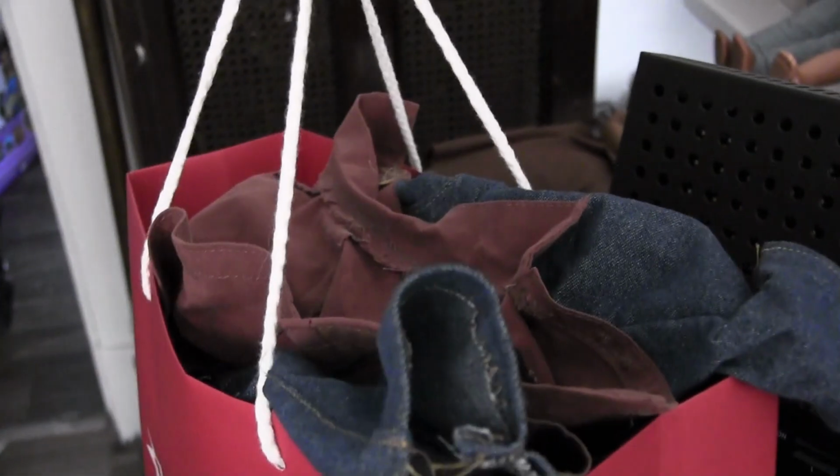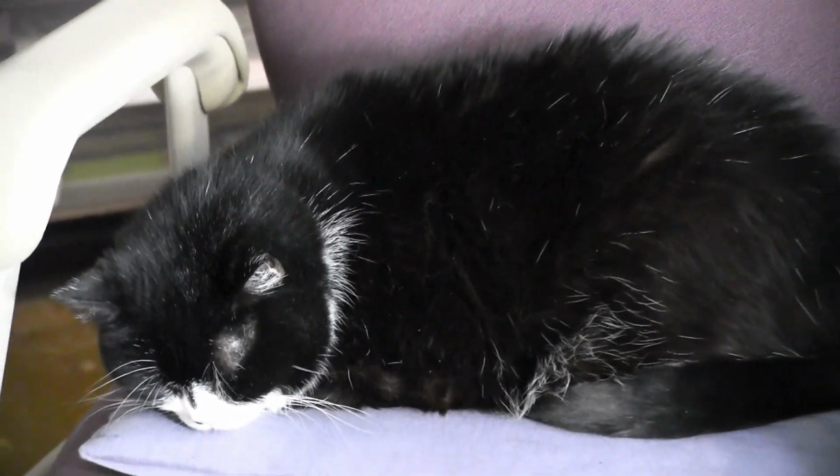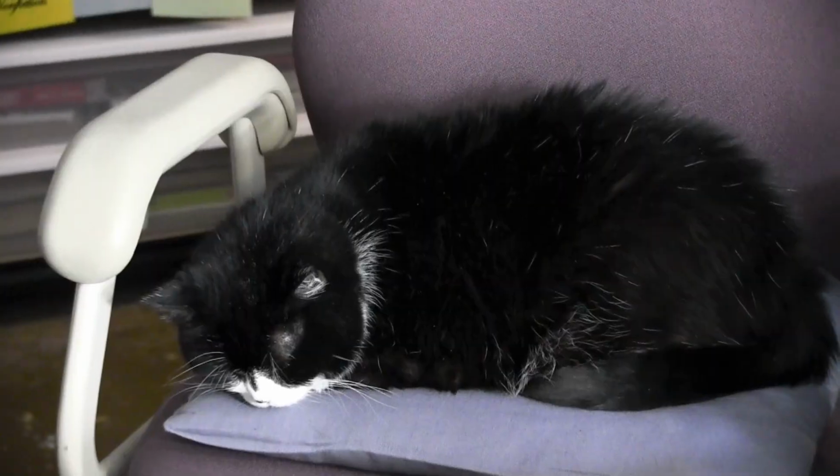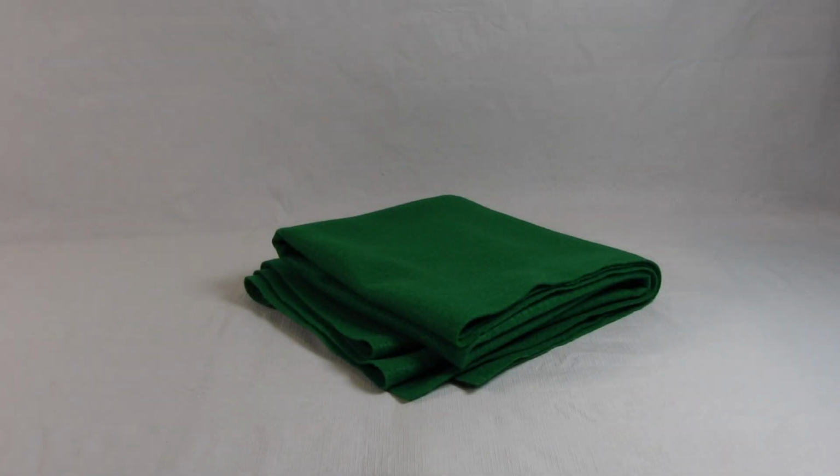So here are all the clothes in this bag that I'm going to be using either as something he's going to put on or just stock photos. So right now I'm just going to take out some green felt fabric that I'm going to be using as a green screen for the clothes.